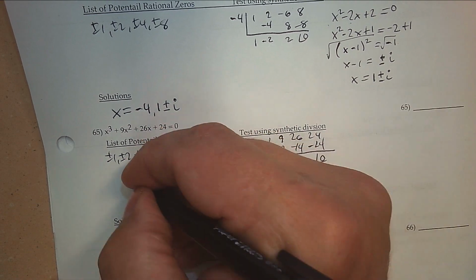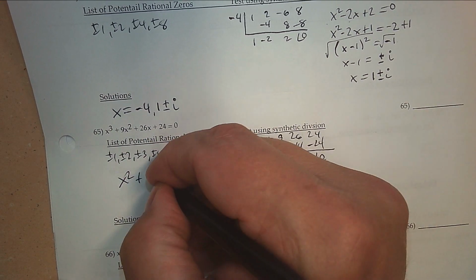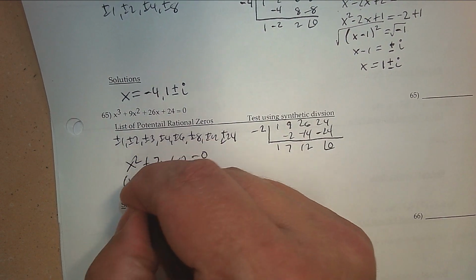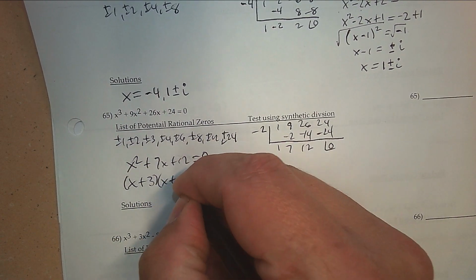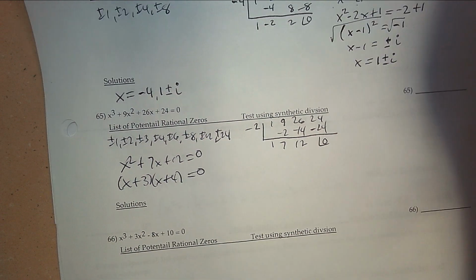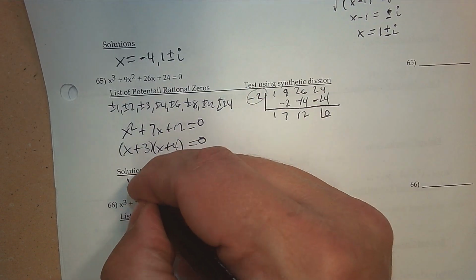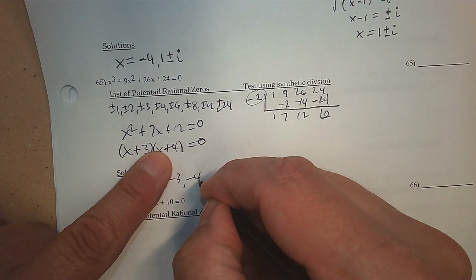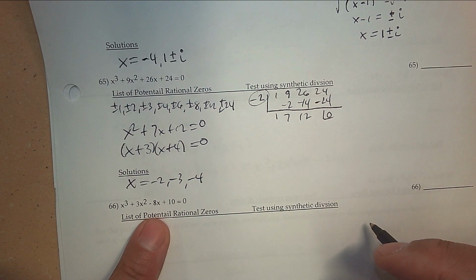What you're left with is x squared plus 7x plus 12. I'm going to make that equal to 0 and factor it. Two numbers that multiply to 12 and add to 7 are 3 and 4, and those are my solutions. So -2 is a solution, and each factor is a solution. So -2, -3, and -4.